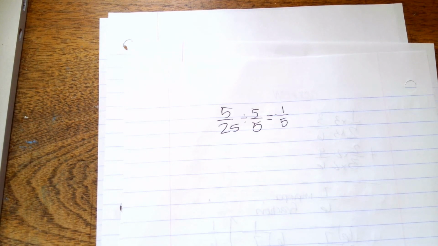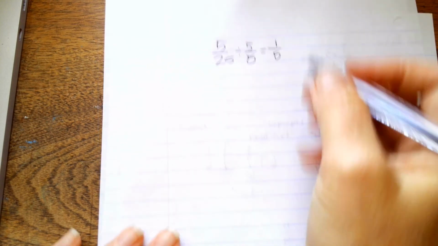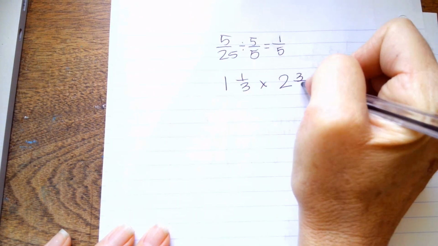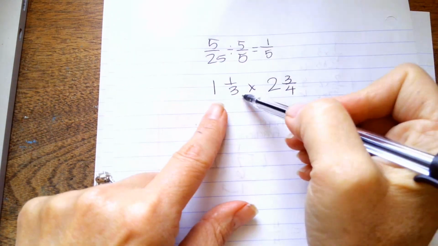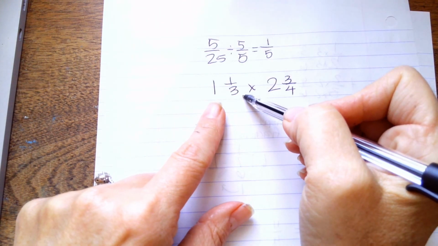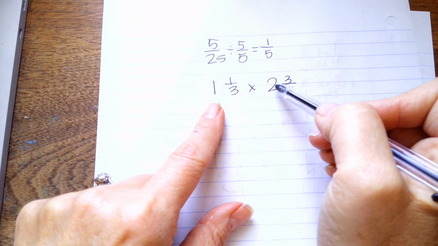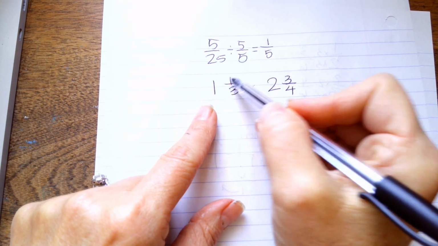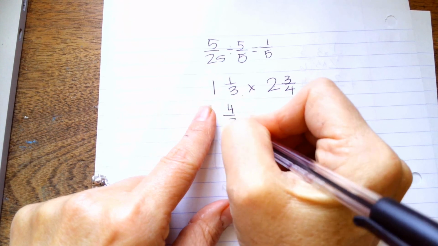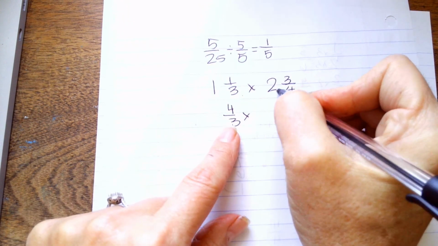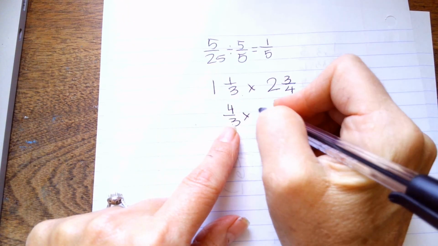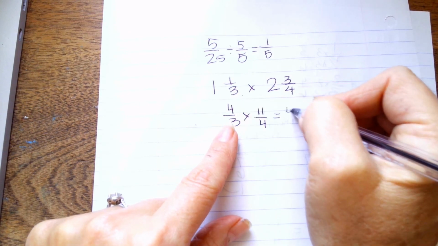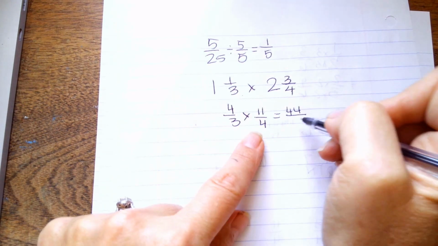Yes. All right. Now, if we have a mixed number like this, we first have to turn it into an improper fraction and then multiply. We can't multiply 1 times 2 and then this times this. So we have to do 3 times 1 plus 1 is 4/3, times 4 times 2 is 8 plus 3 is 11/4. Now we multiply across. 4 times 11 is 44. 3 times 4 is 12.